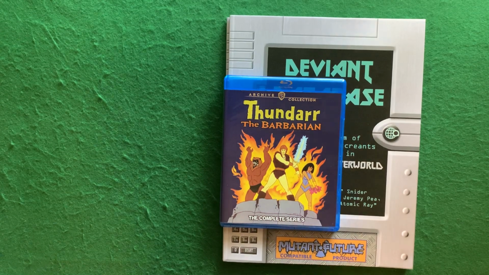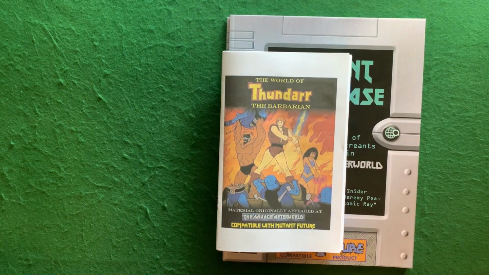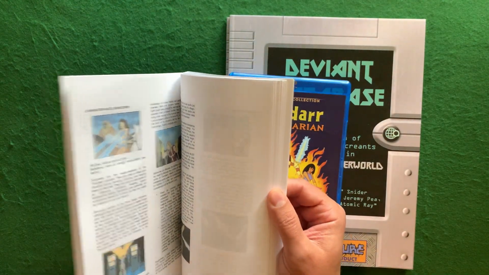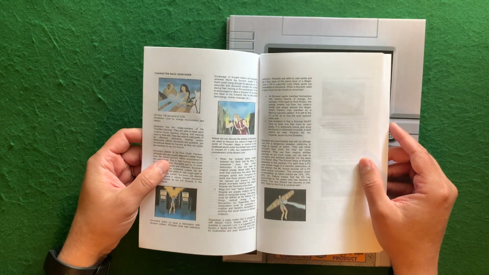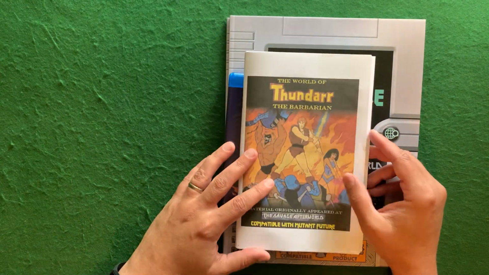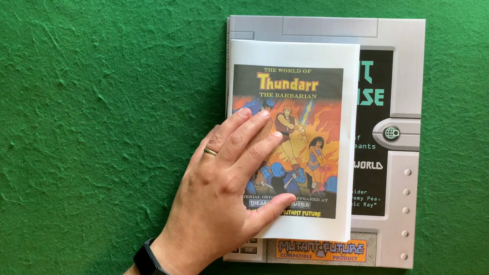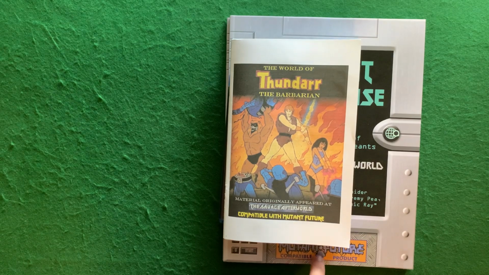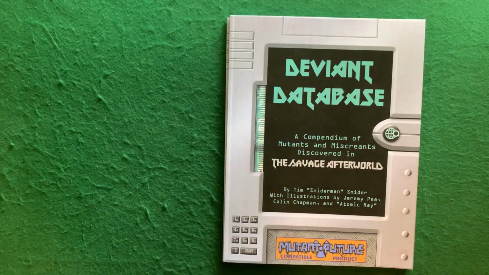On his blog, Tim created a free PDF, which I've printed off here, called The World of Thundar the Barbarian. And it gives stats for playing barbarians, mocks, sorcerers. You can see it's got pictures from the cartoon in it. And all of these heroes will be going up against the evil wizards and creatures that are trying to rule the remnants of our ruined Earth. So many of the creatures in the World of Thundar the Barbarian show up in the Deviant Database. So it's great to see them in their animated glory in this fantastic cartoon, which I cannot suggest more highly.